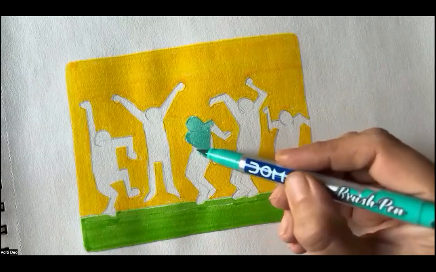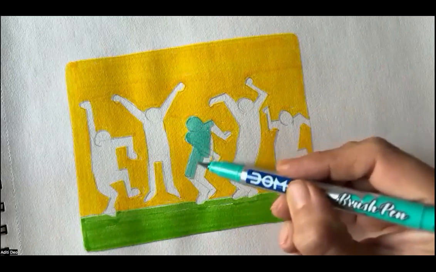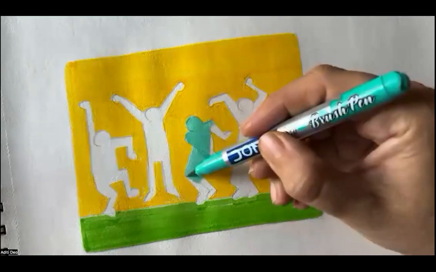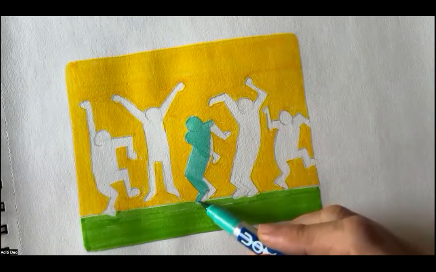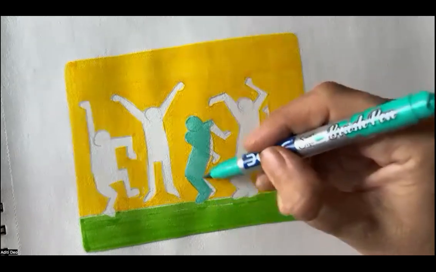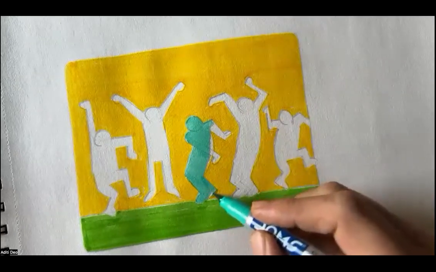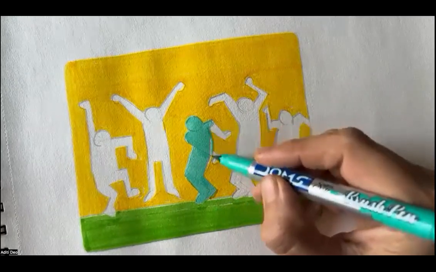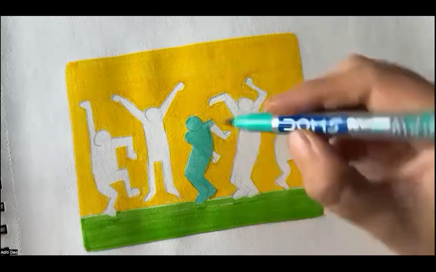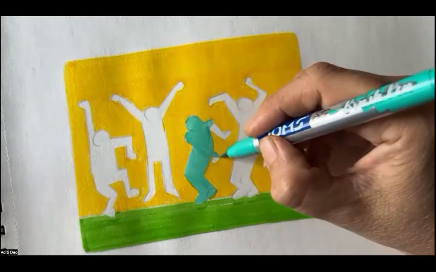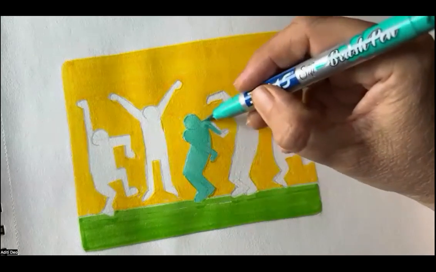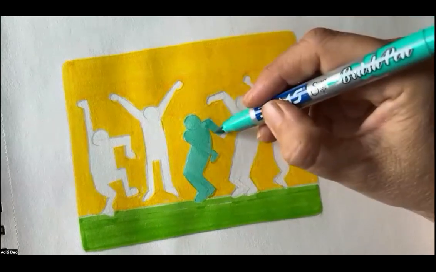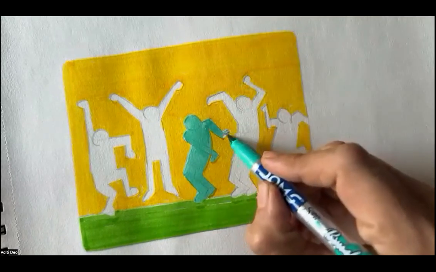The process remains the same. Now, when we are painting smaller figures or smaller areas, remember to go slowly. And as far as possible, don't paint into the light color. Use the tip of your pen to slowly fill in the area.